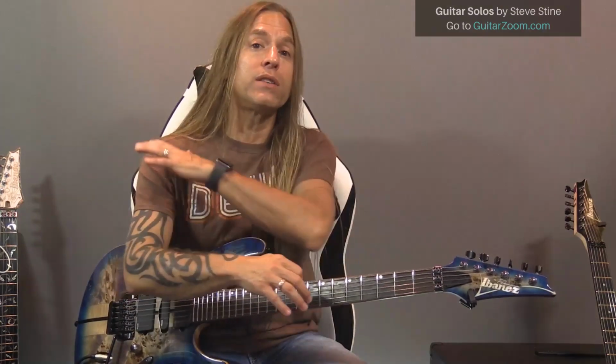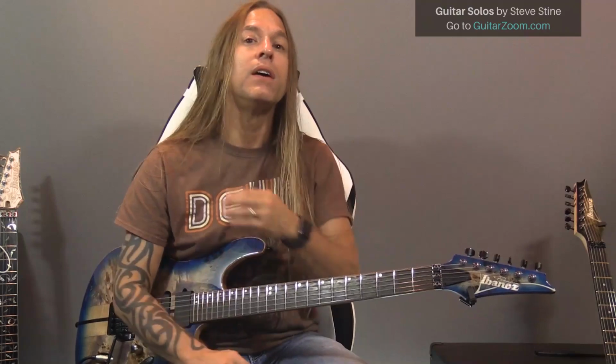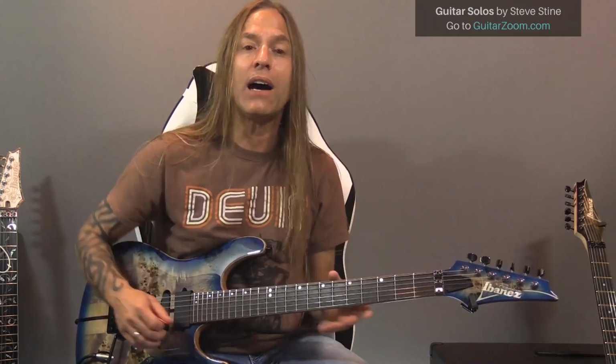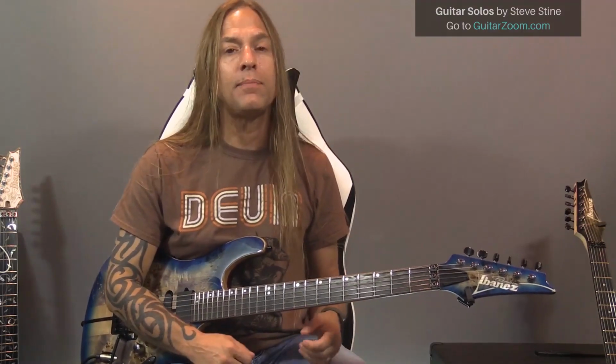Then the second part is you have to make sure that you're relaxing everything, especially as your picking gets faster. You need to relax from the neck on down. Don't tense up, otherwise you're only going to be able to do this for a limited amount of time, and you're going to get sore and you're going to need to stop.